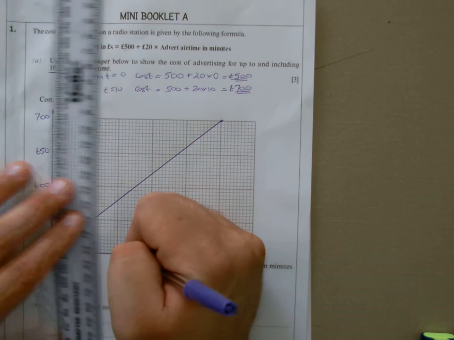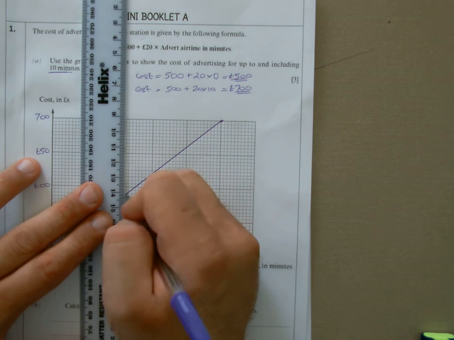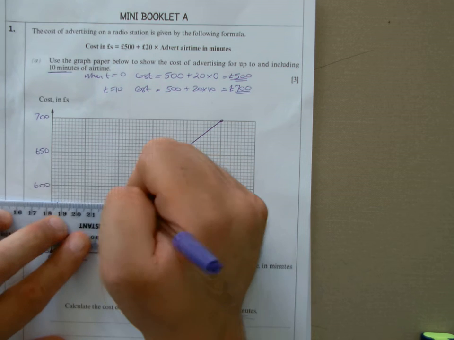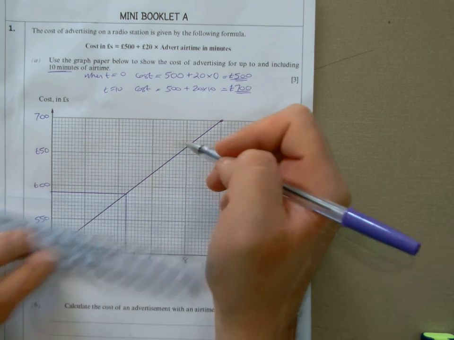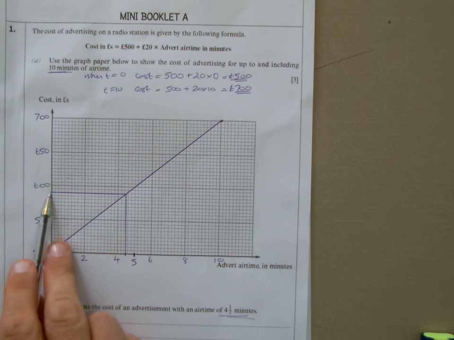So if I draw a line up between 4 and 5, and then where it hits my graph, I can read across, and I've got that value there. So I just need to work out what this is now.